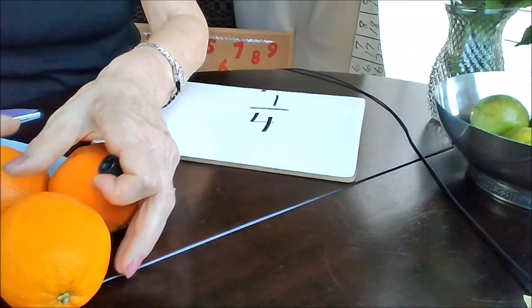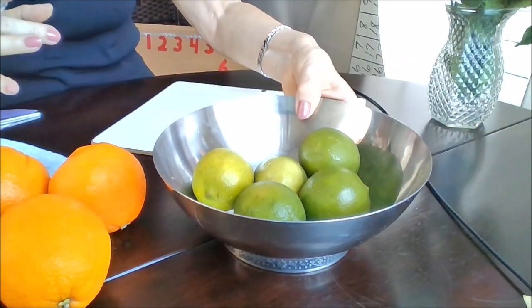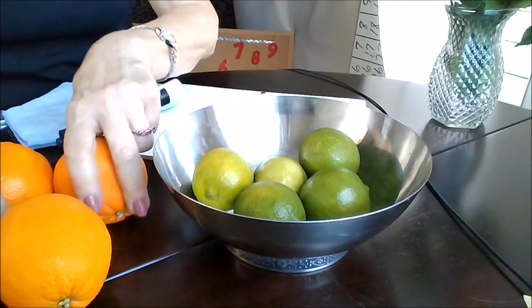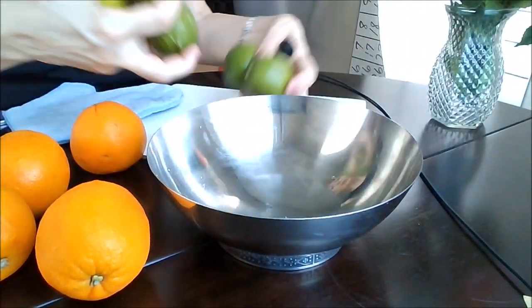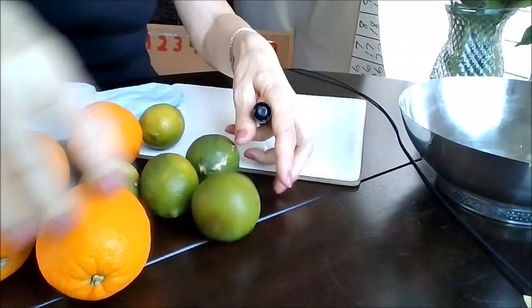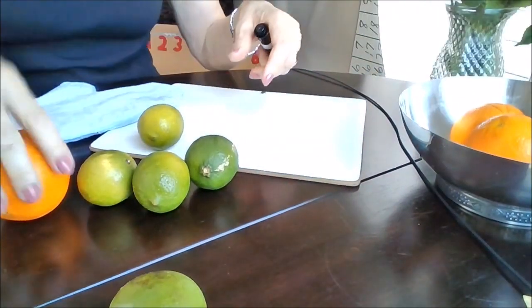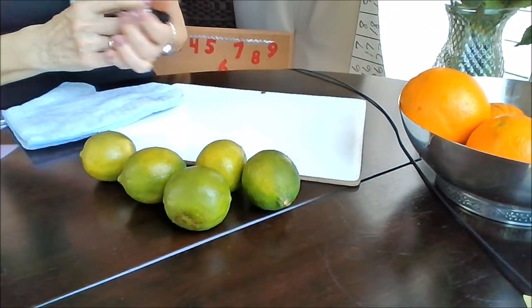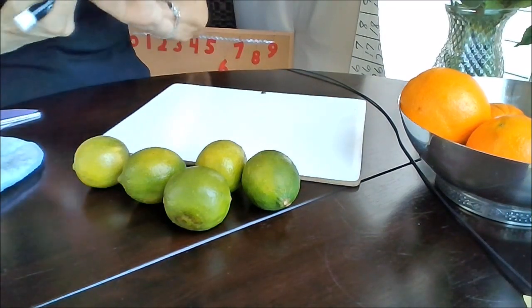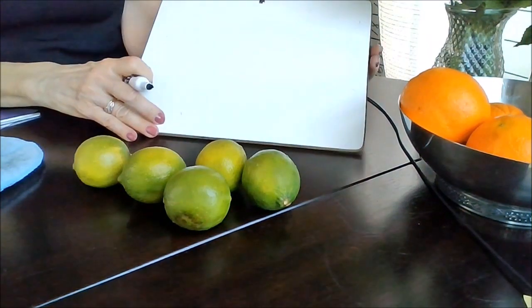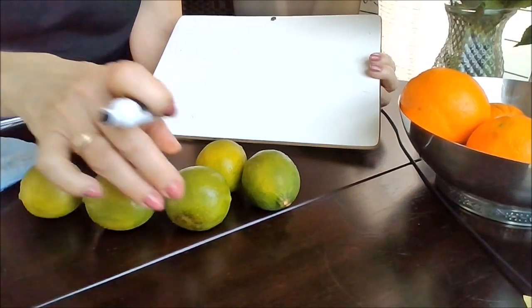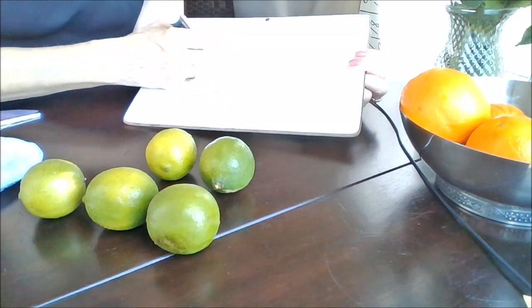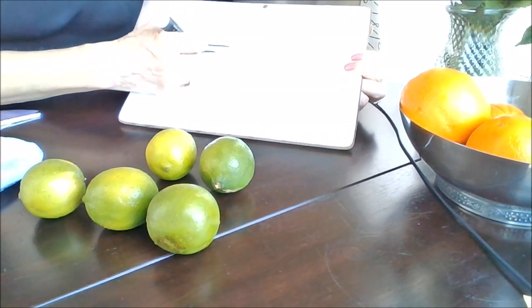How about we talk about limes? I'll pull my limes out of here. They're pretty rolly. Okay, here's my group of limes. How many limes are in the whole group? That would be our denominator or our bottom number. 1, 2, 3, 4, 5. There are 5 limes in the whole group.